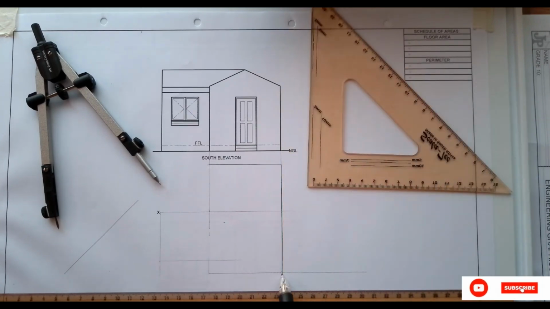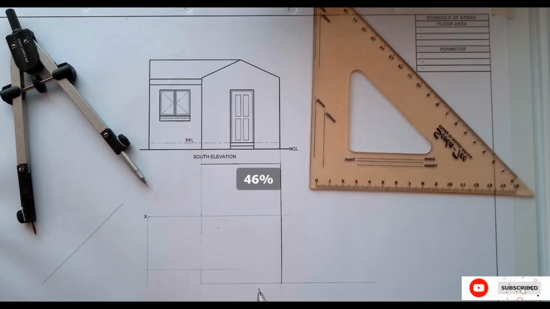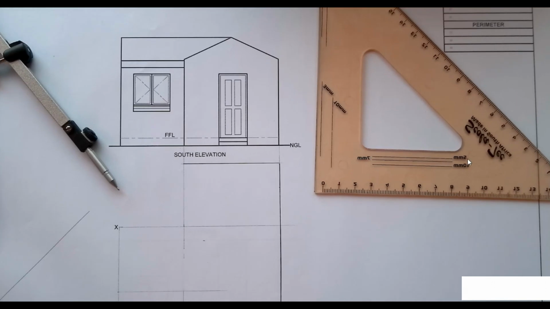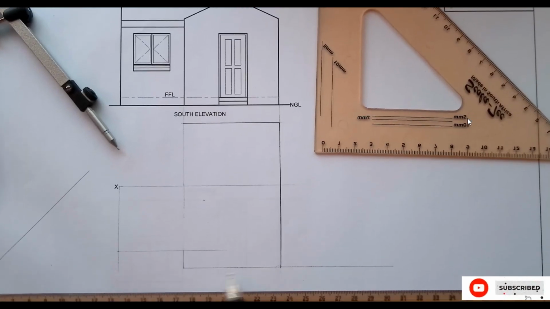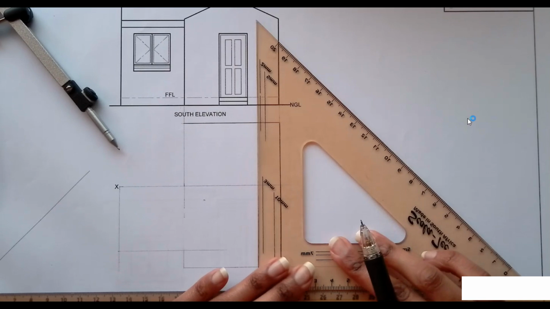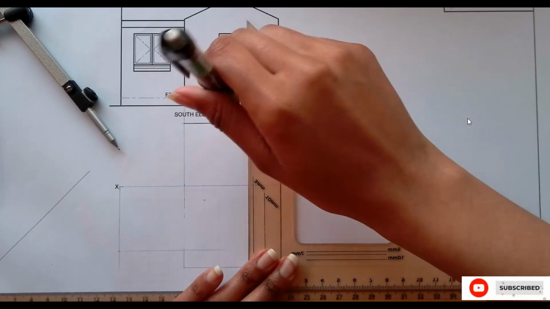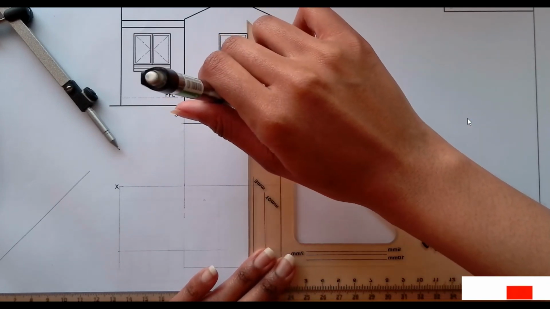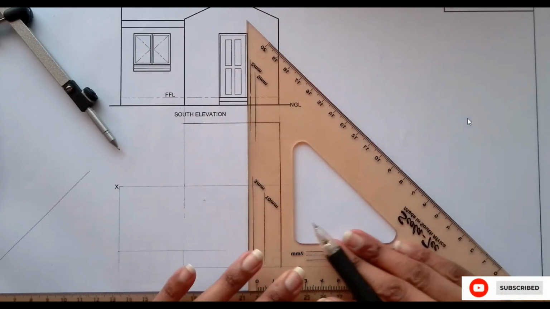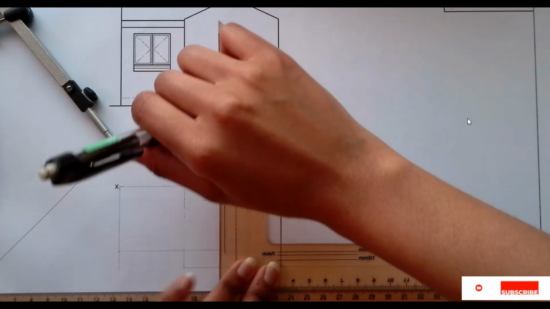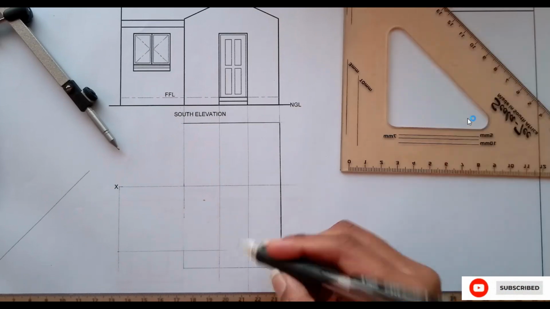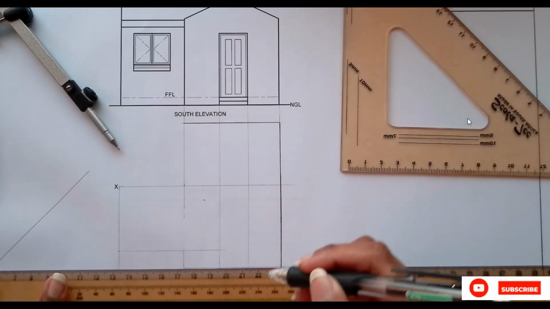And then here we do have a door. So you can just project, you can measure the 900 or you can just easily project it from there down. So that is where your door is going to be.